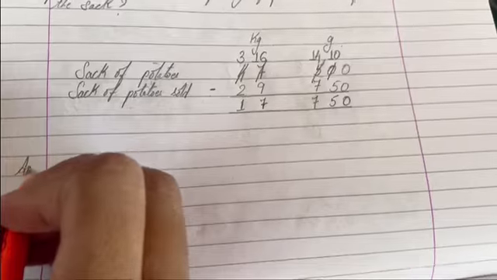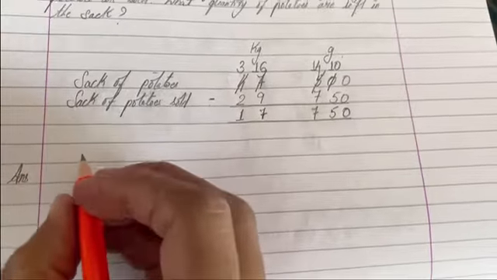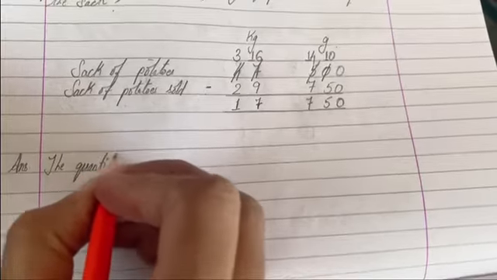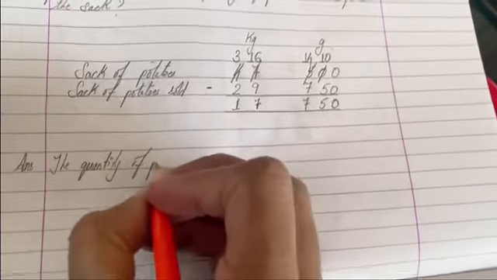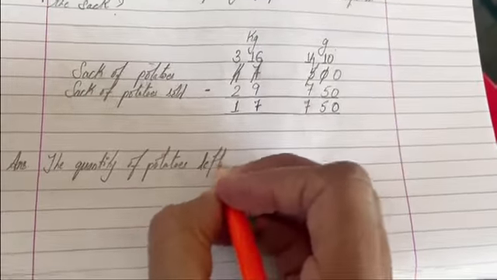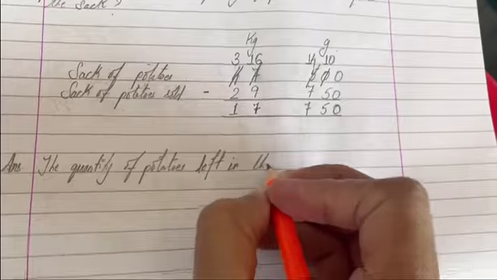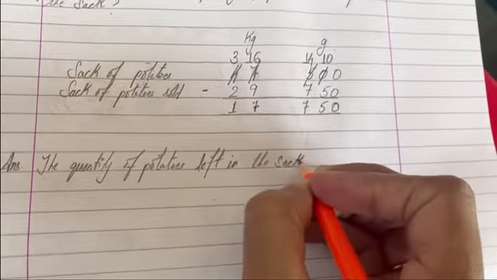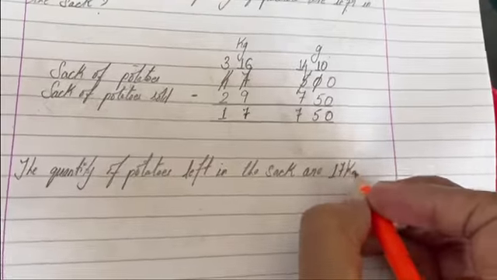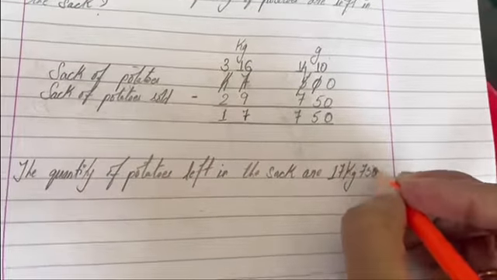So our answer is the quantity of potatoes left in the sack are 17 kg 750 grams.